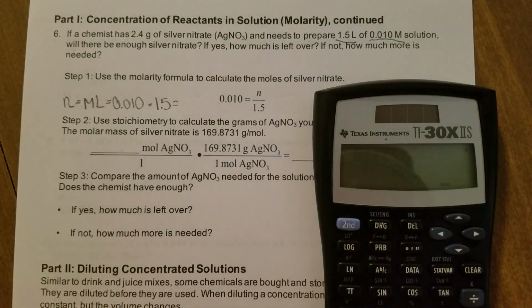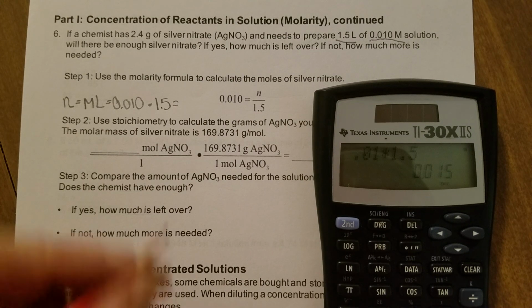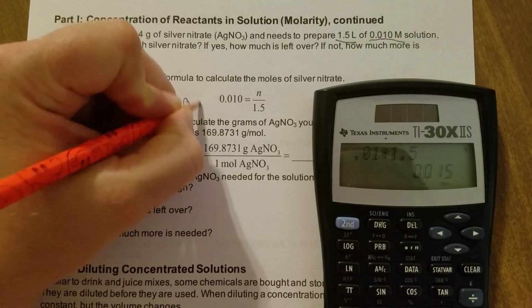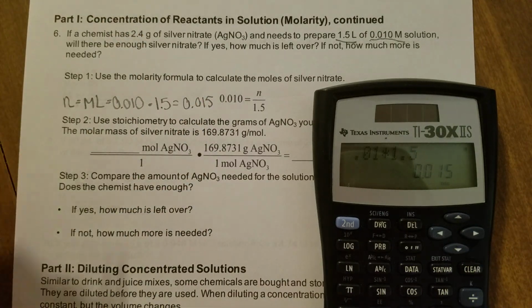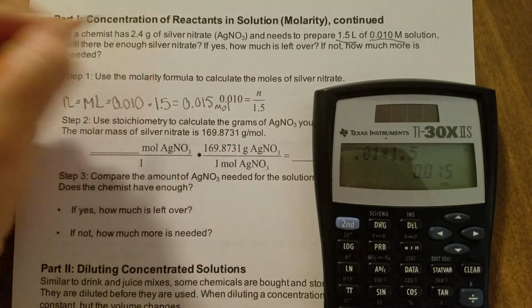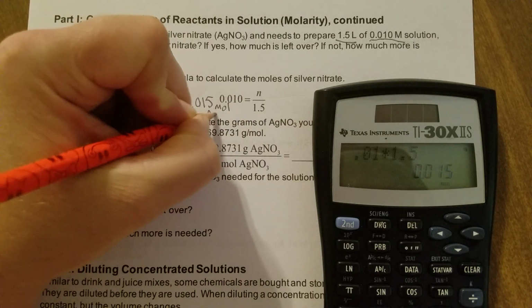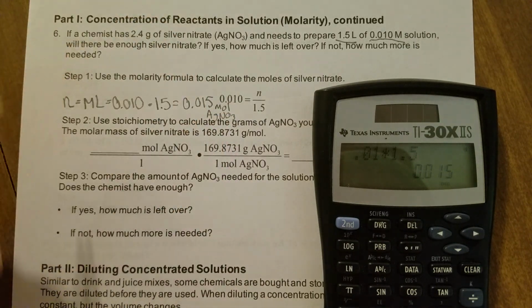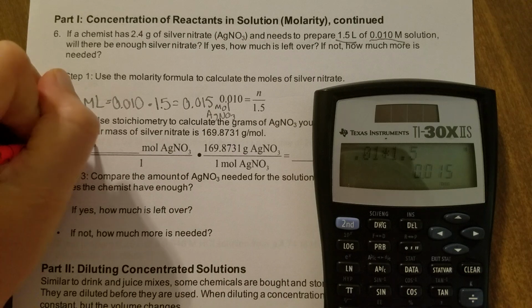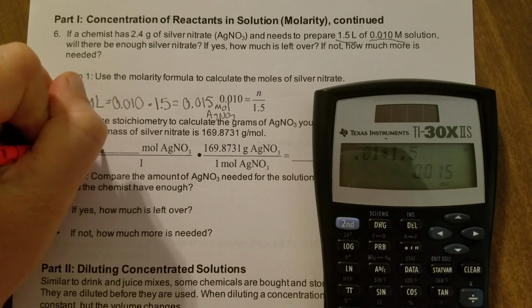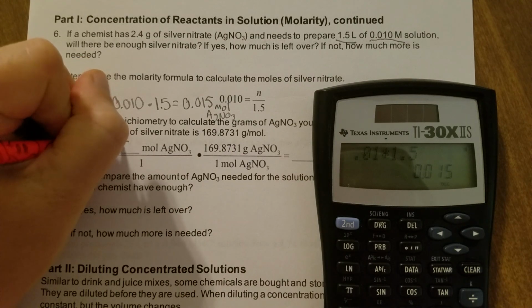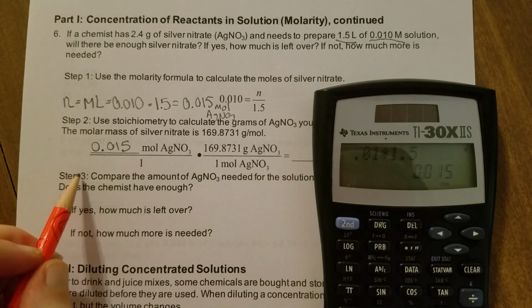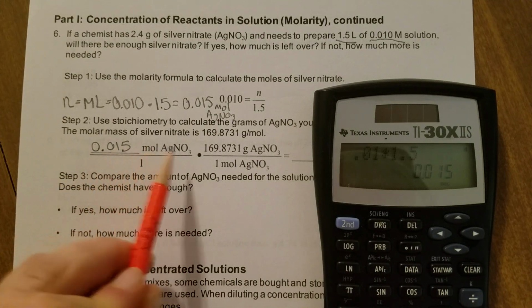We put that in the calculator, 0.01 times 1.5 equals 0.015. And this is moles of AgNO3. There's our number, unit, and substance.